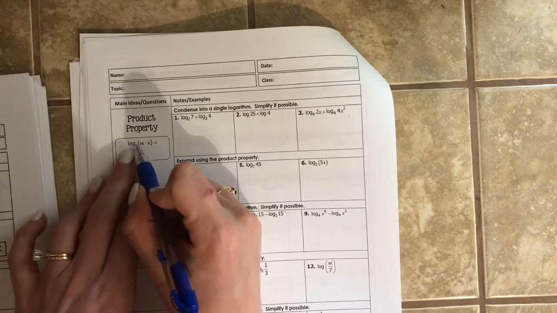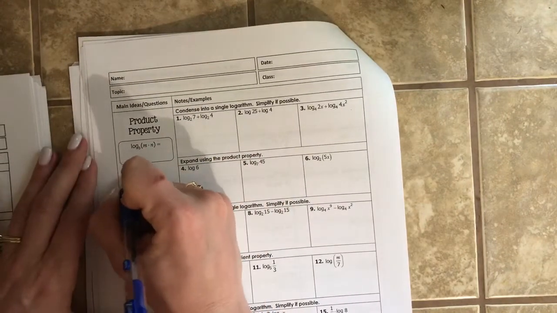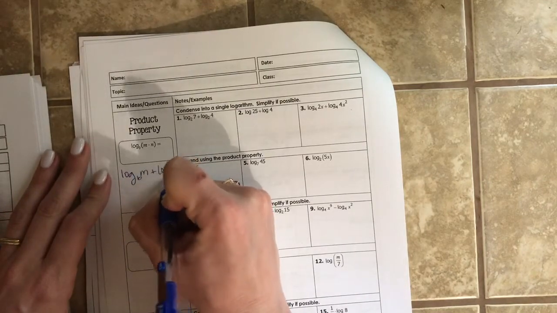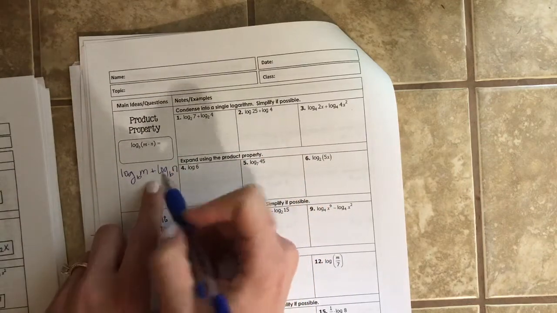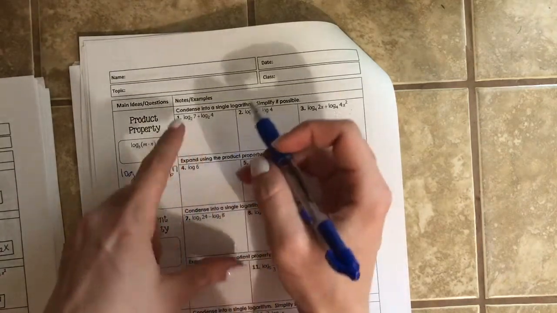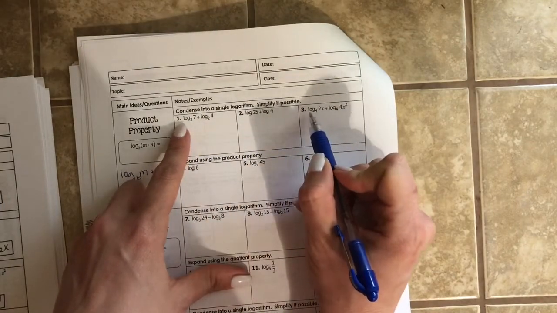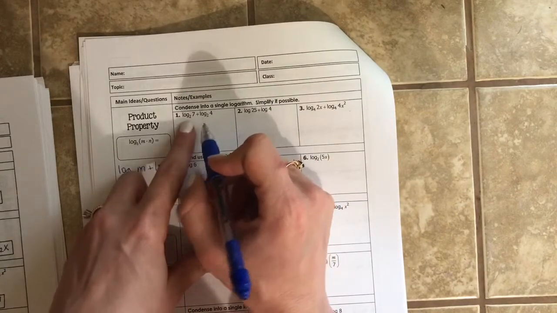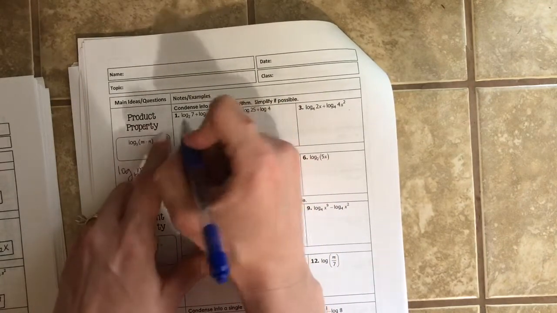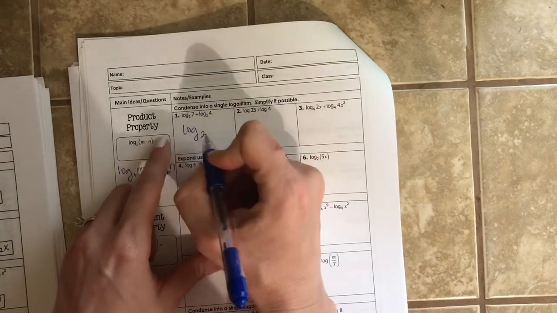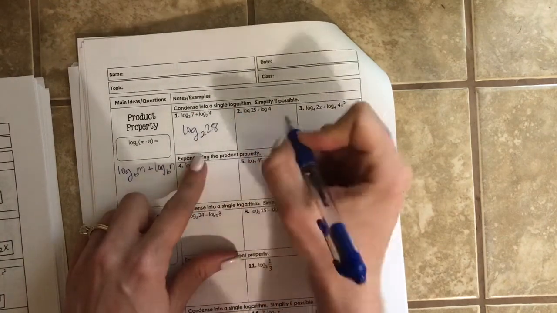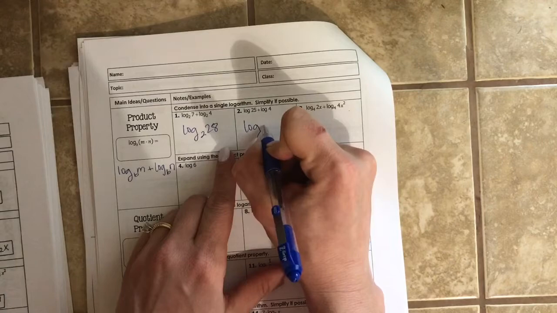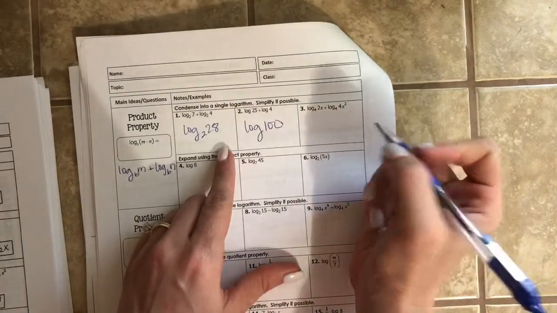If you are taking the log of a product, you can split it up as a sum, log base b of m plus log base b of n. And so, for example, on number 1, if we're condensing, see problems 1, 2, and 3, you're condensing, whereas 4, 5, and 6, you're expanding. So condensing into a single logarithm, they have to have the same base to do this. And so since these are both base 2, then you can write this as log base 2 of 28. With these being both base 10, we can use the property. So this would be log 100, just multiplying 25 times 4.